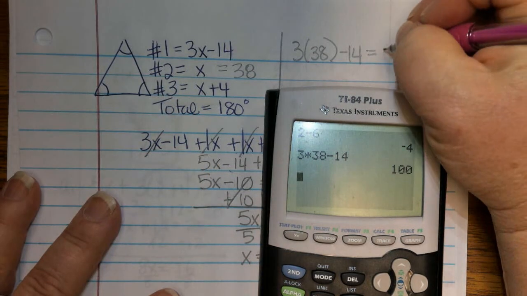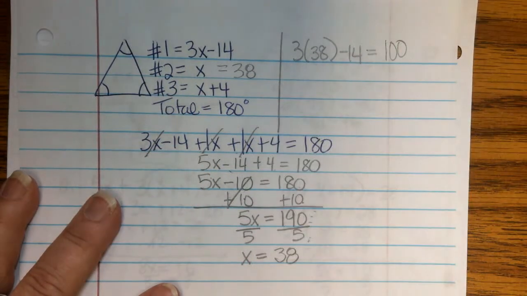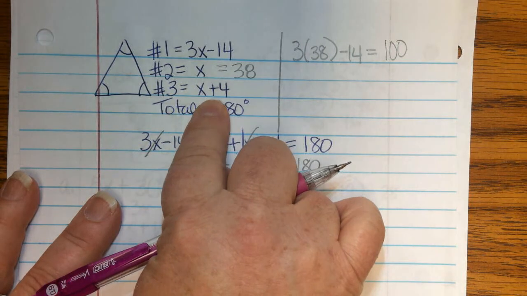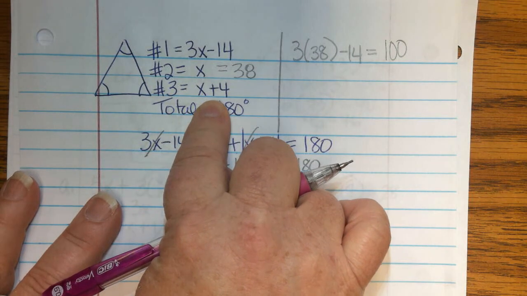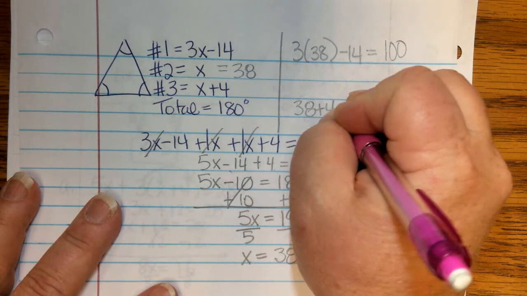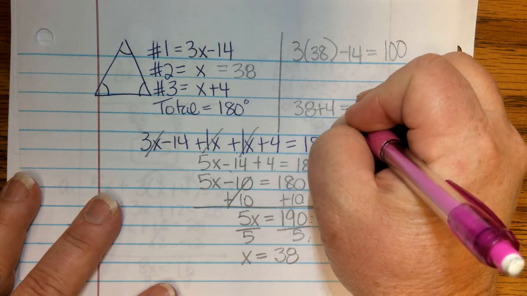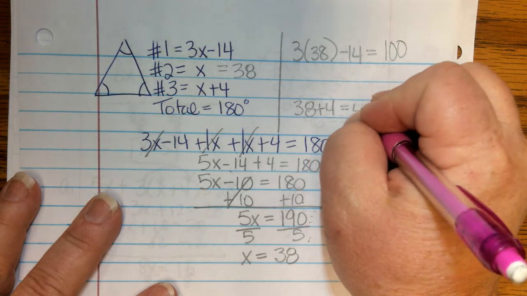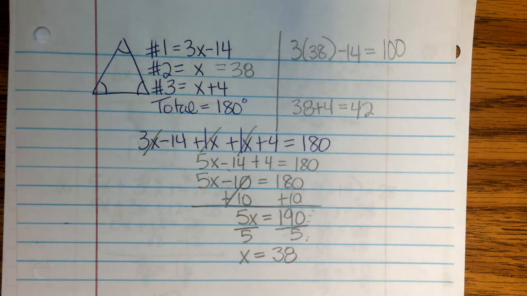Okay, so now over here, you're going to have to do what? 38 plus 4, which is 42. Now, how can I check this really quickly without having to go back and do all the algebra?